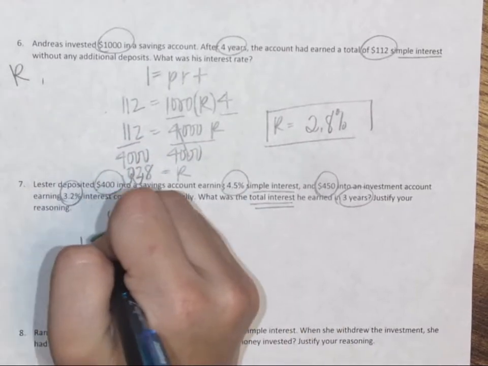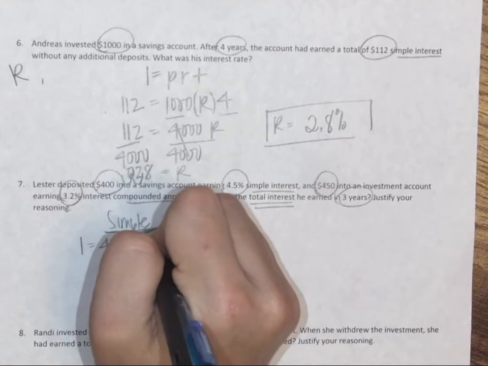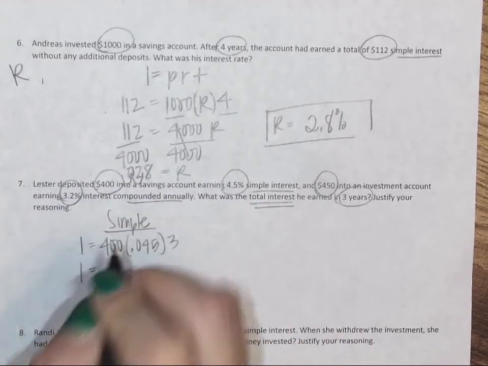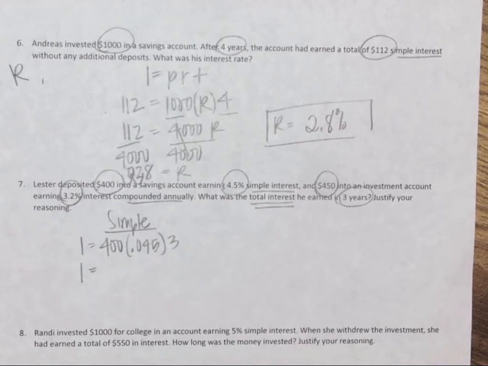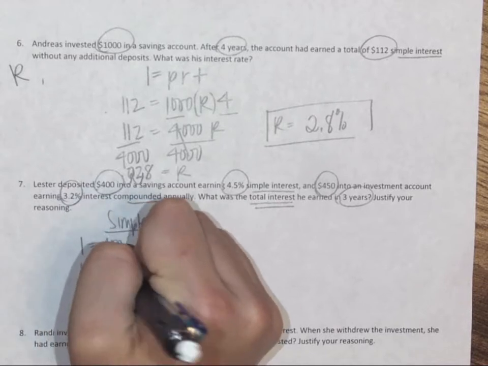So he's going to put $400, which would be the principal. His rate is 0.045, and our time is 3 years. We're going to multiply all of that together, and we get that he earned $54 in interest on that account.